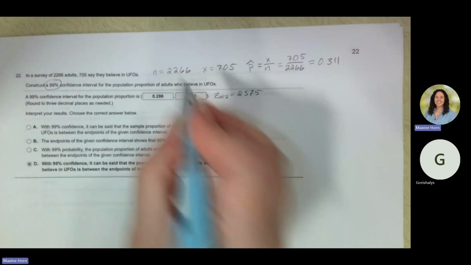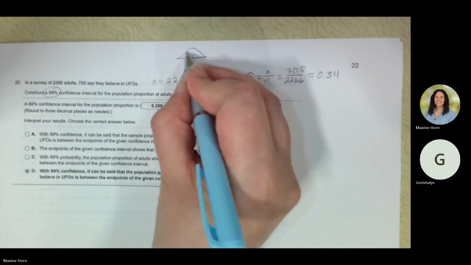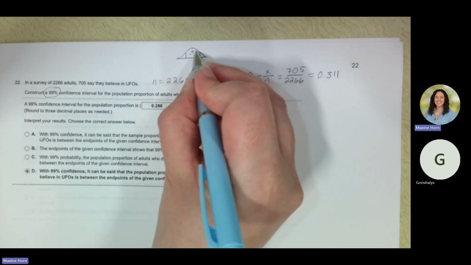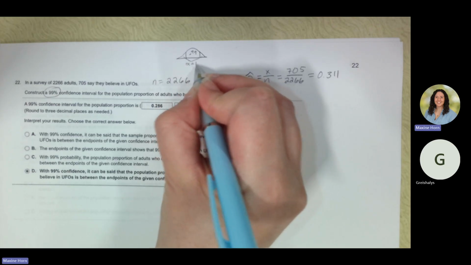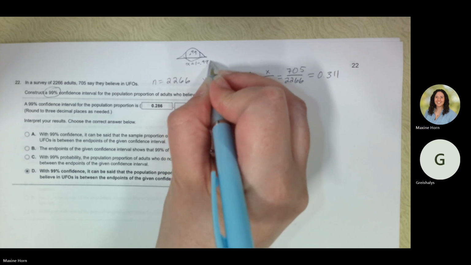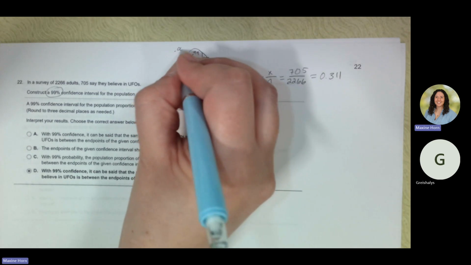If it didn't have it, I would have to do the whole, here, I'll do it up here. I would say, okay, this is 99%, which means 1 minus 99% is 1%. So what's in each of these tails is half of a percent, or 0.005.